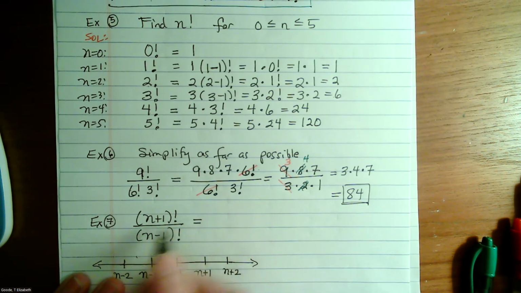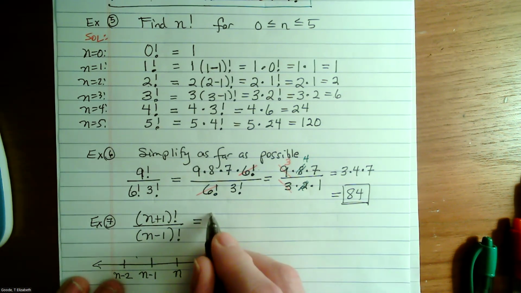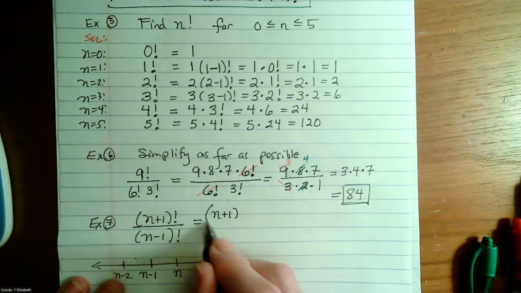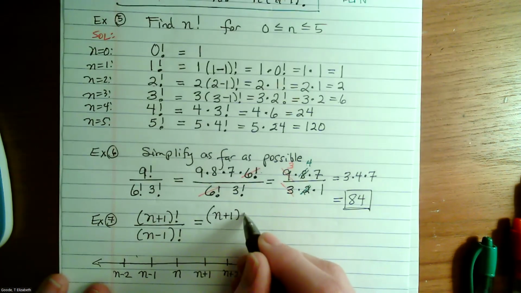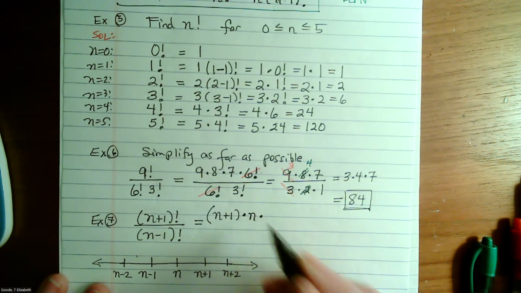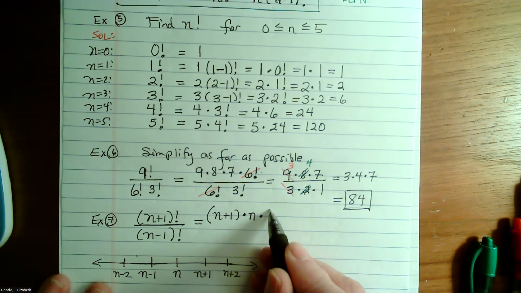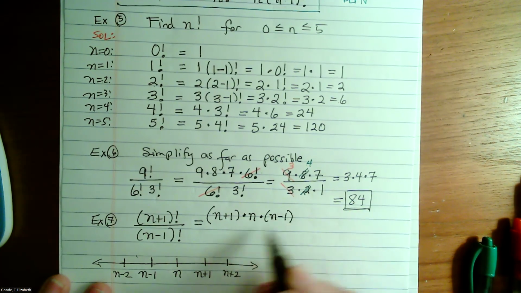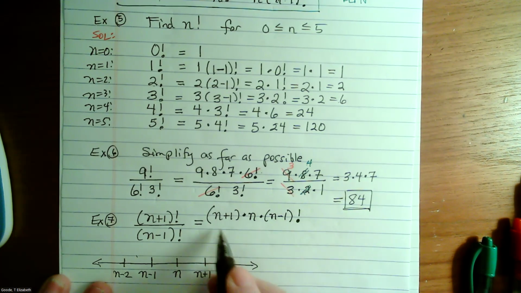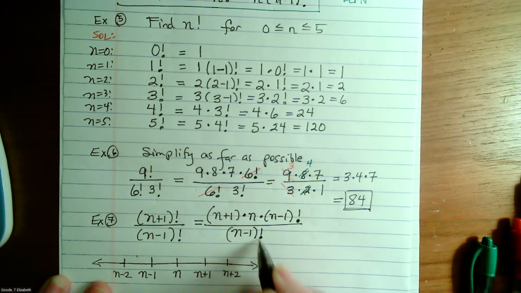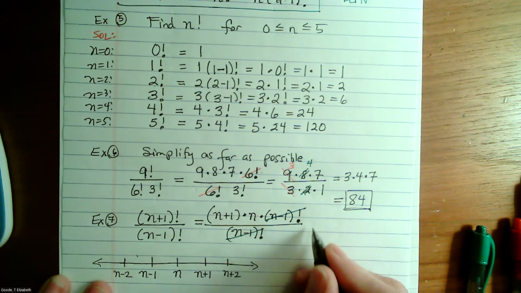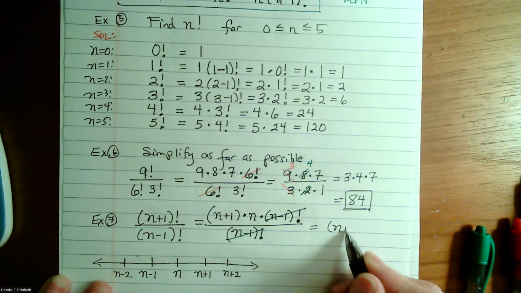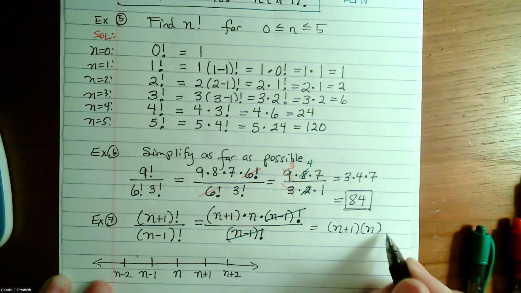So what we understand is, okay, what is n plus 1 factorial? It's n plus 1 times the integer before, which is n, times the integer before that, which is n minus 1, times everything down below that. Oh, that's factorial. And that's why we stop there, because we can cancel the n minus 1 factorial up top with the n minus 1 factorial downstairs. And then our simplified expression is simply n plus 1 times n.